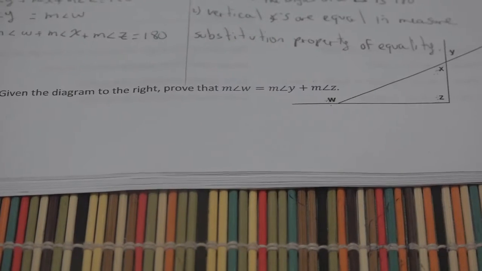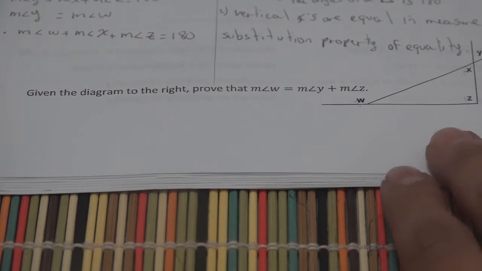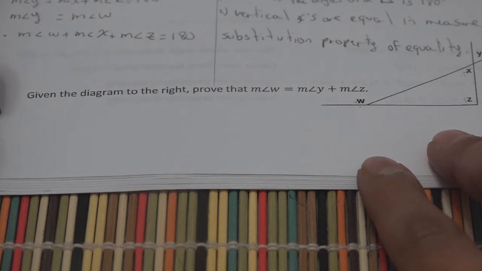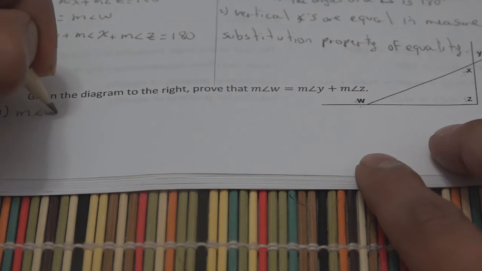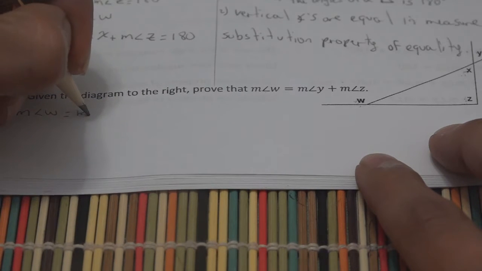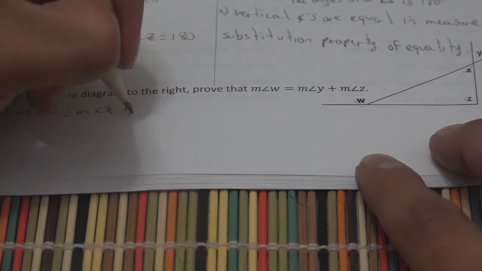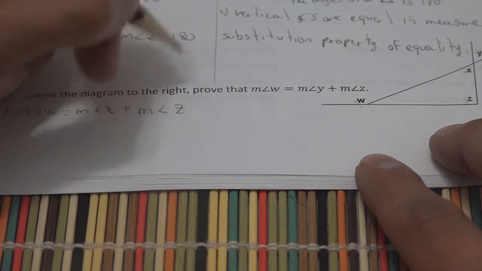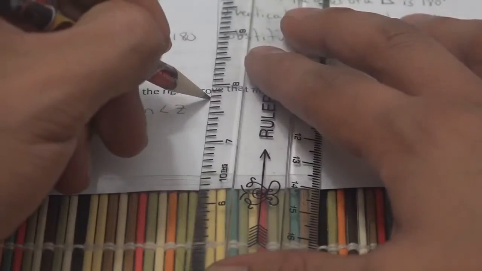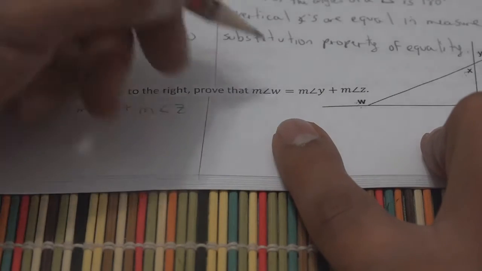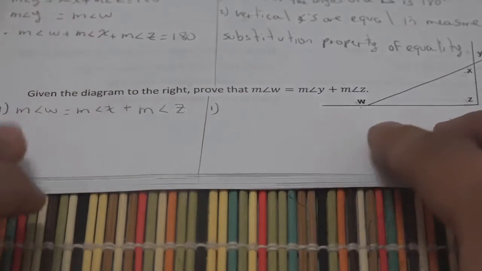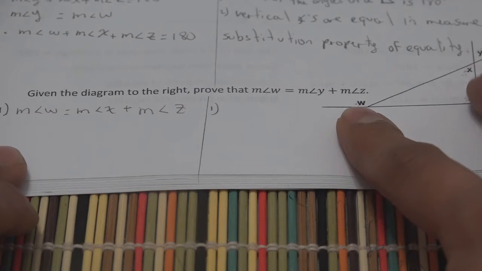I don't have much space, but I'm gonna try my best. So the first statement is that measure of angle W equals the measure of angle X plus measure of angle Z. Okay, so now let me put the thingy over here. Now the reason, okay? What is the reason for saying that W is equal to the sum of these two?